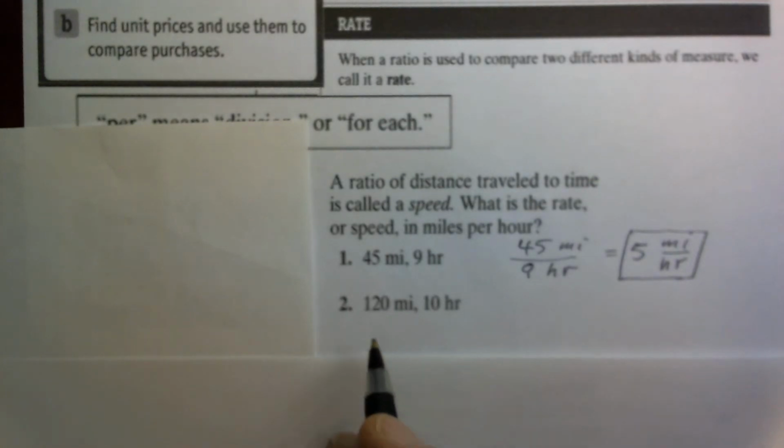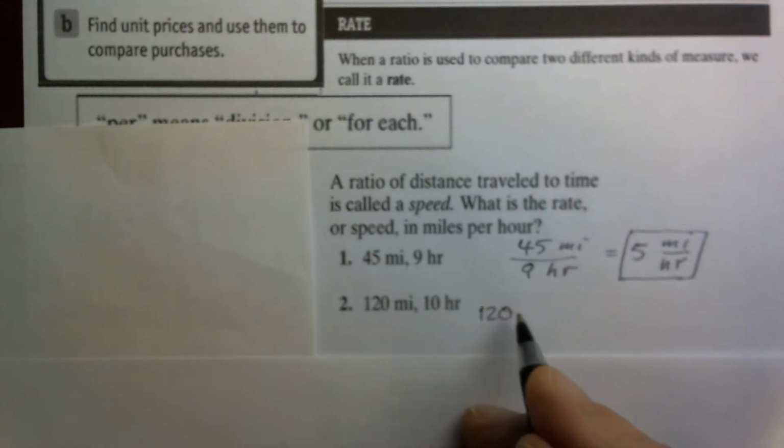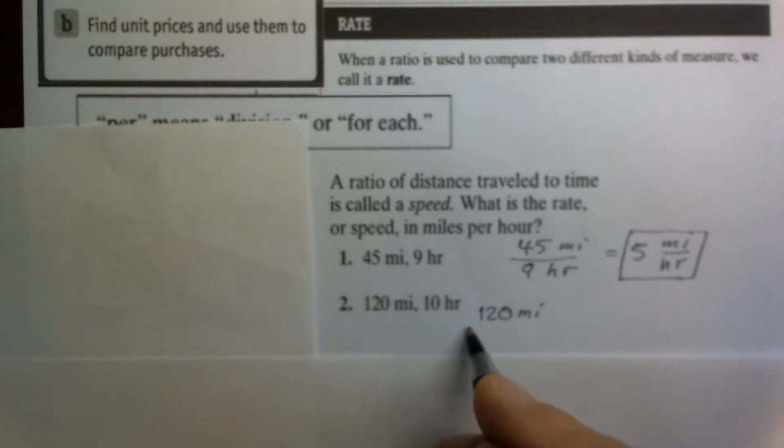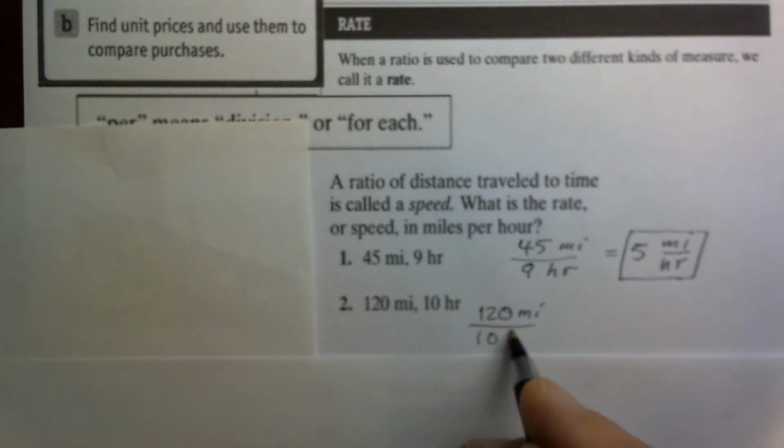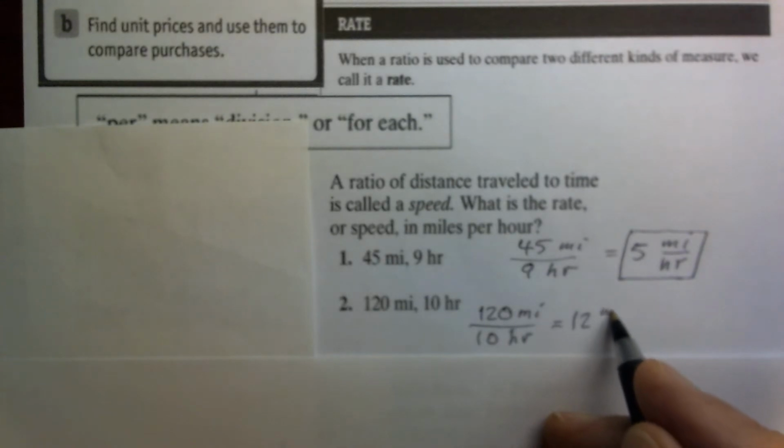Similarly, in example number 2, we divide 120 miles by 10 hours, and 120 divided by 10 is 12 miles per hour.